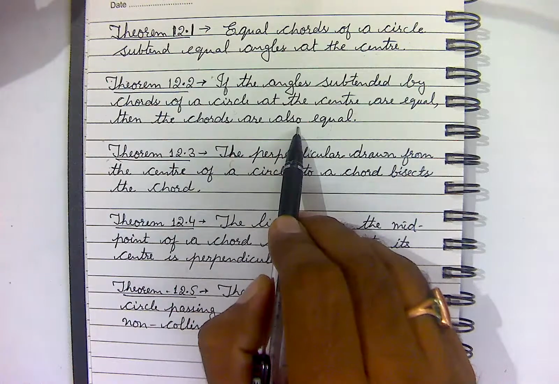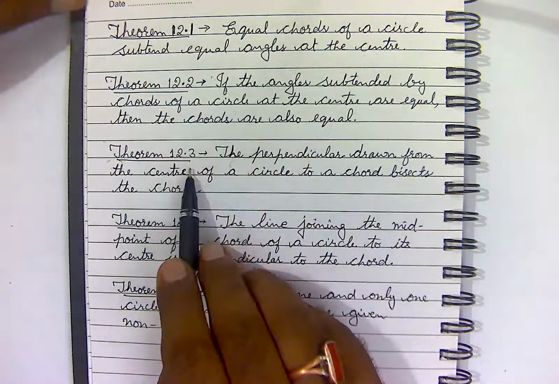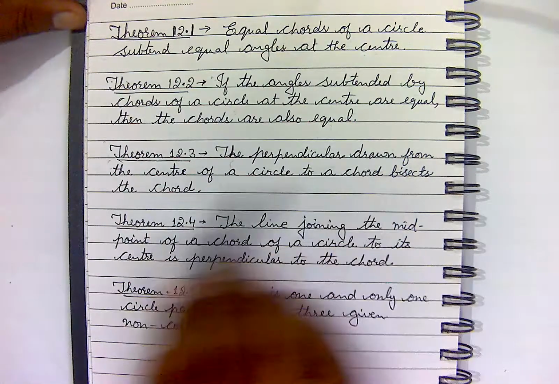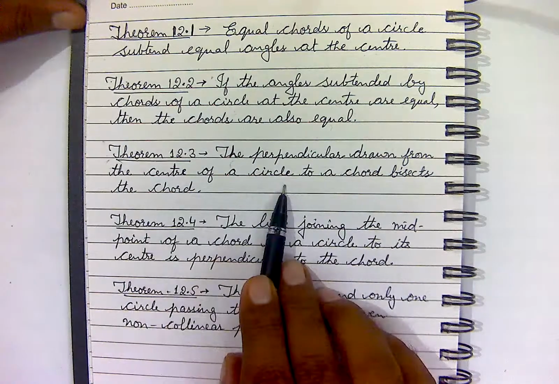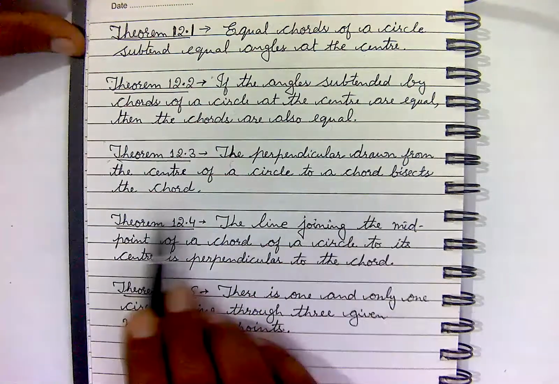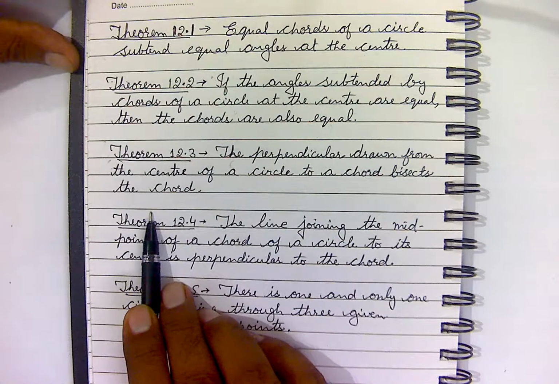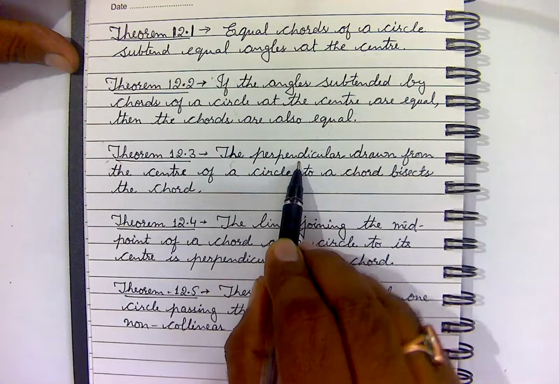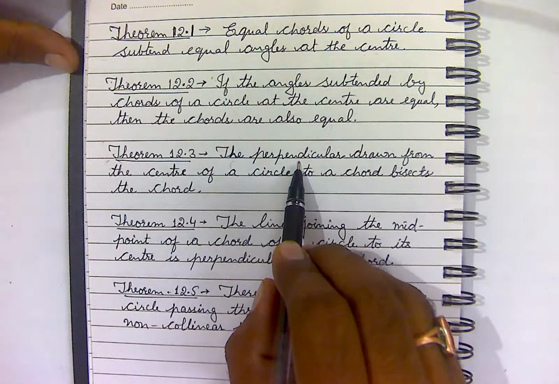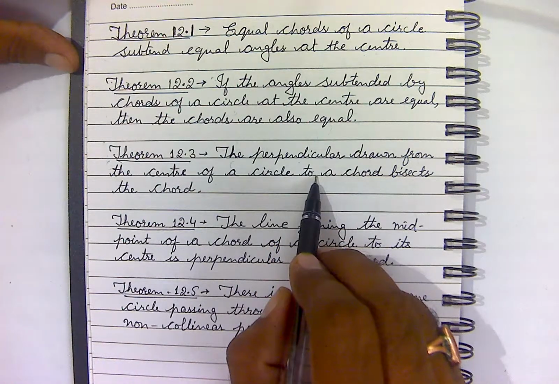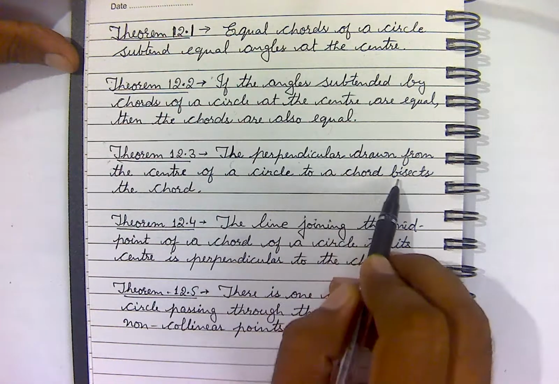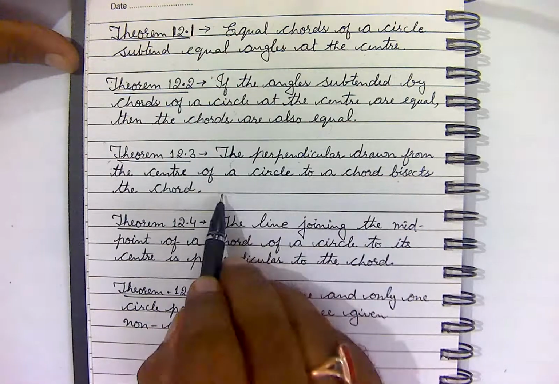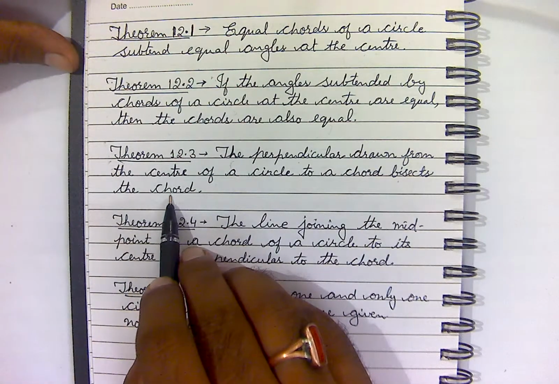Third, it says the perpendicular drawn from the center of a circle to a chord bisects the chord. Here, from the center of the circle, if we draw a perpendicular to a chord, then it will bisect the chord. That is, it will divide the chord into two equal parts.